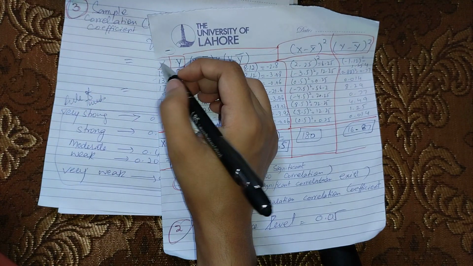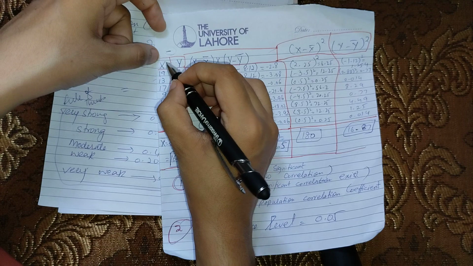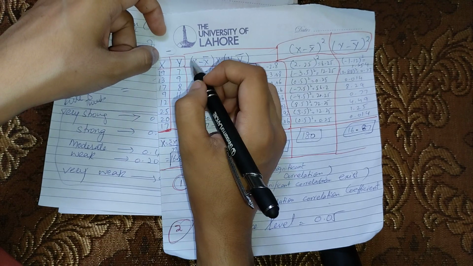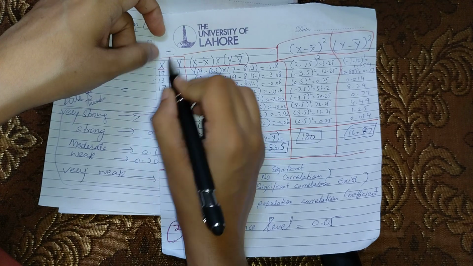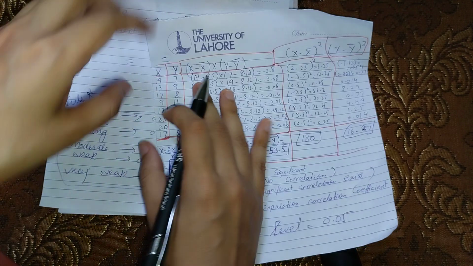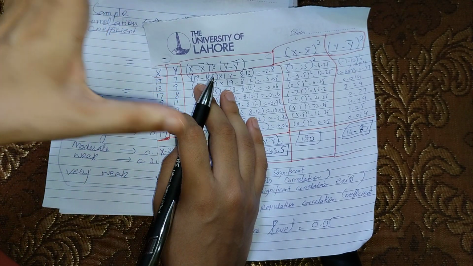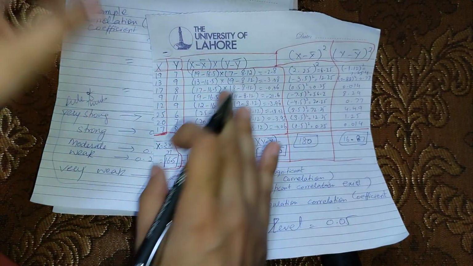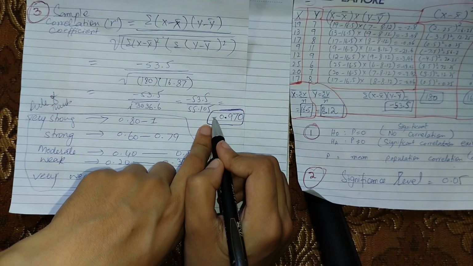Negative means that if 1% decrease comes in x, then 1% increase will come in y. So both will follow the opposite direction. So a negative relationship is representing that the relationship between x and y is negative. Negative means opposite direction. Okay, you have understood the negative relationship.